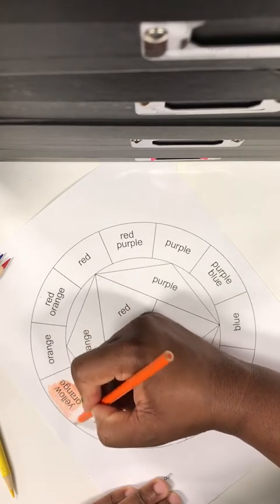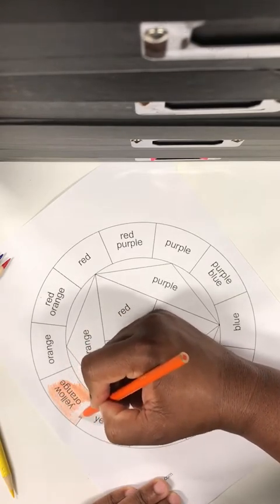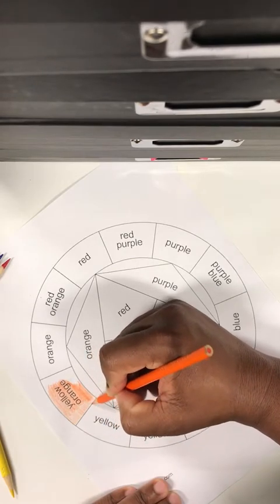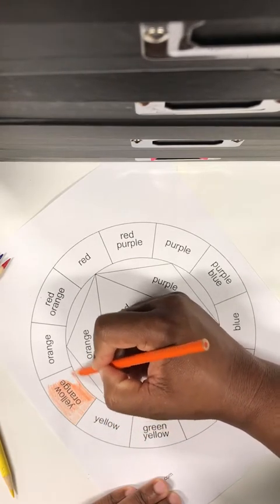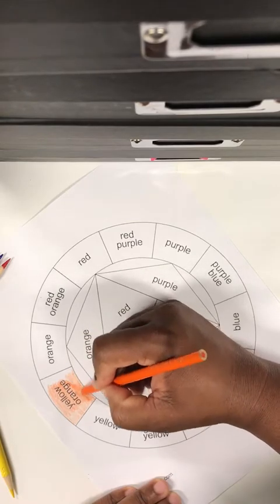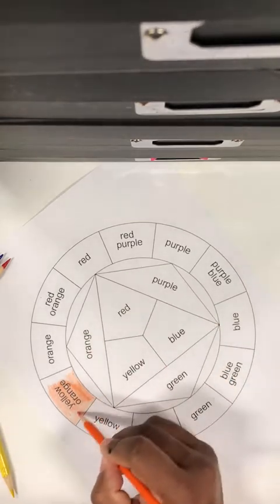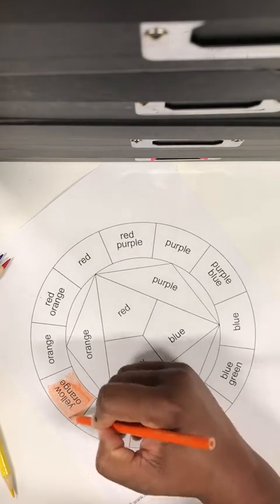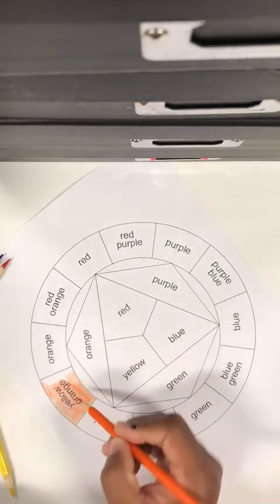making sure that I do what? Stay in the lines. Now, if this were my creative color wheel, whatever that space is, I would have to make sure that I stayed in there as well. I can see it's a little heavy right here, so I'm going to balance that out and turn my color pencil the opposite way and continue to rotate.